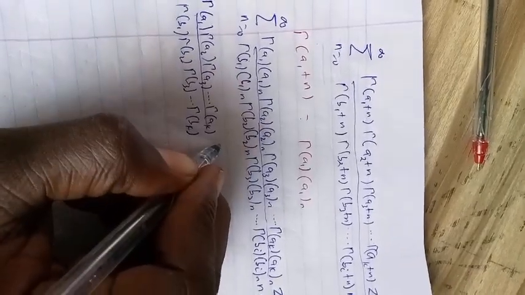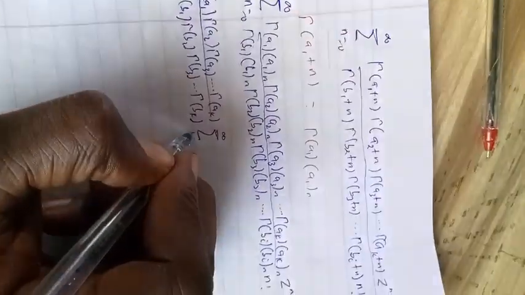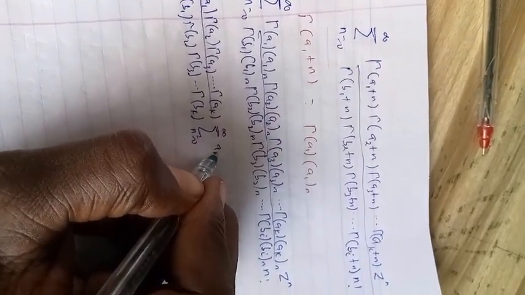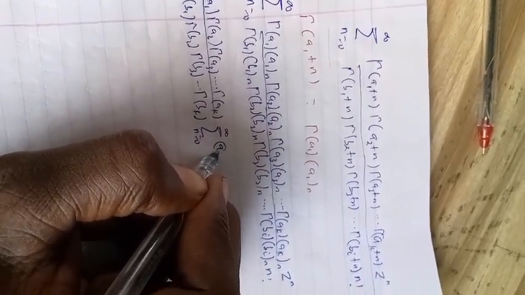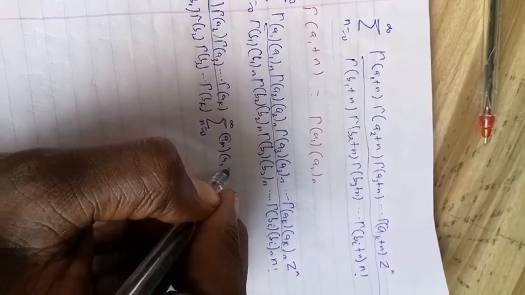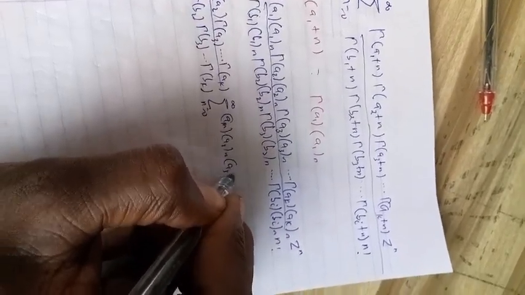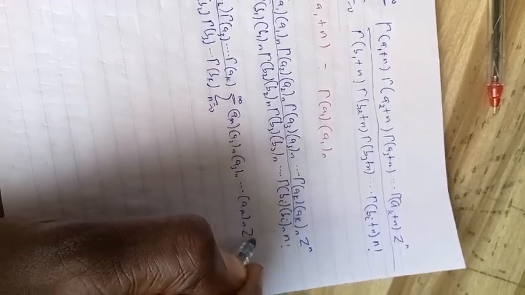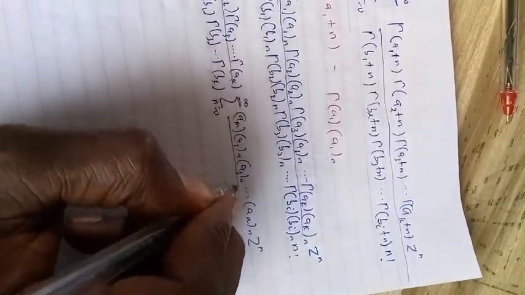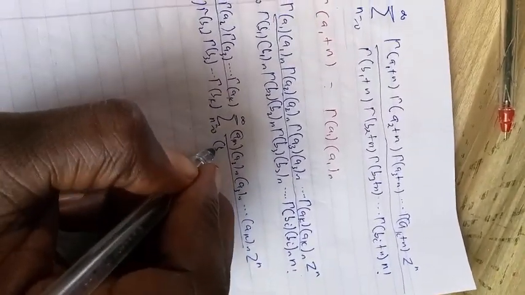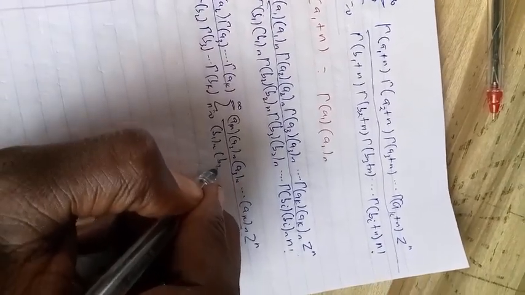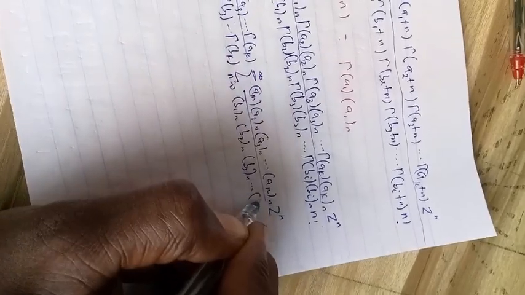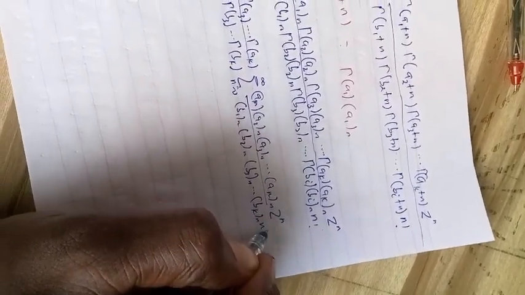Here you have multiplied by the series n running from 0 to infinity, (a1)n, (a2)n, (a3)n, dot dot dot, (ak)n, z^n, over (b1)n, (b2)n, (b3)n, dot dot dot, (bk)n multiplied by n factorial.